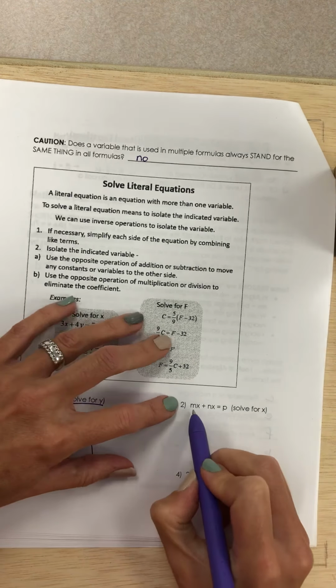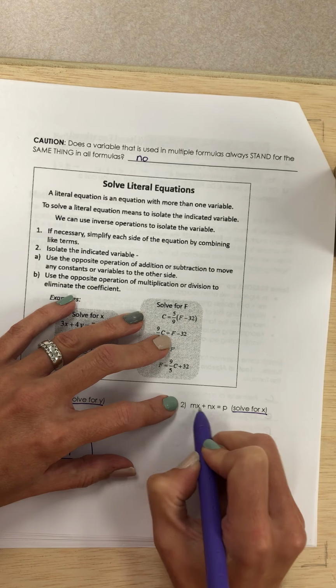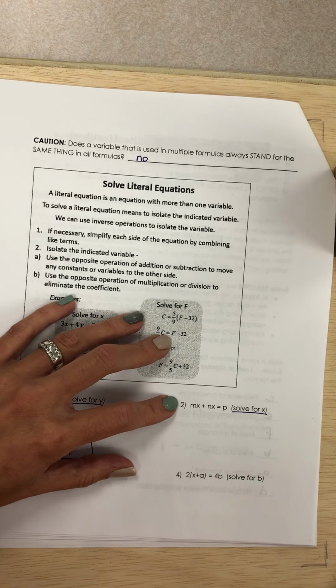Example 2. mx plus nx equals p, and I want to solve for x. I want x equals blah. Well, I noticed something here. M and n, I know that these are kind of like terms in a way because there's x in both of them, but I can't really add m and n. What I want to do here is get x by itself. I'm actually going to factor out the x. That means the opposite of the distributive property.